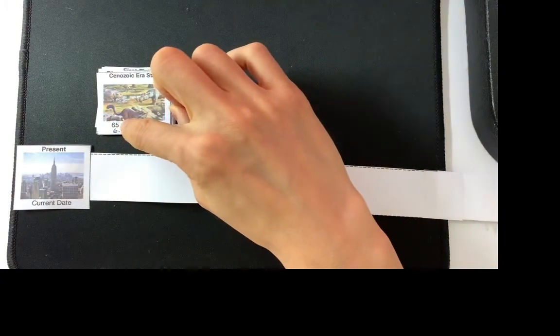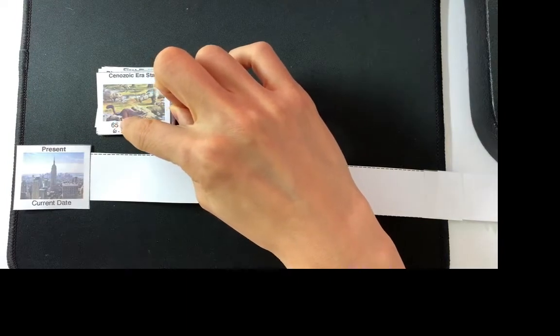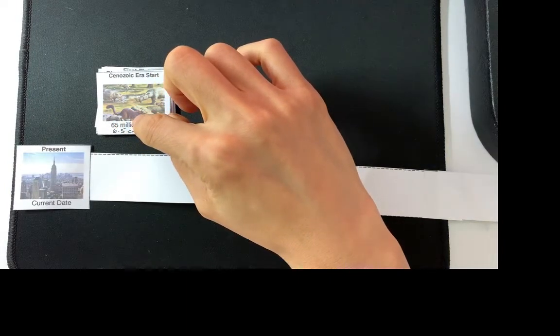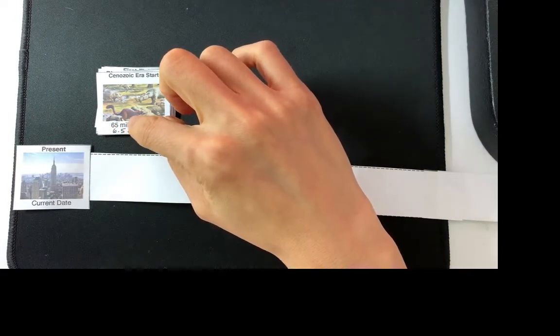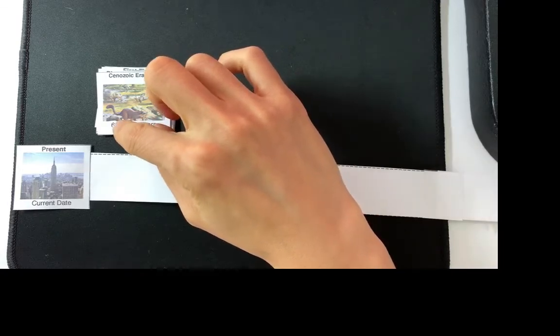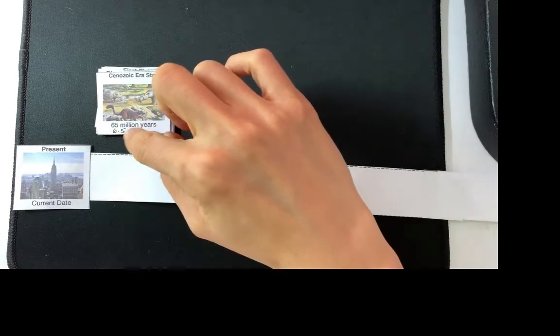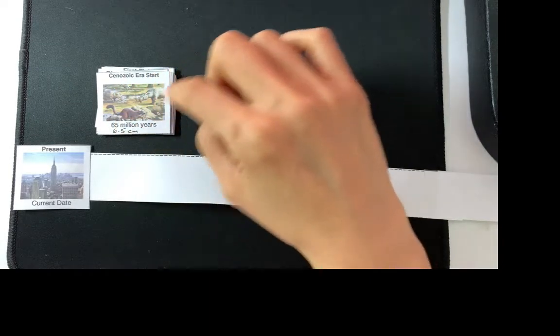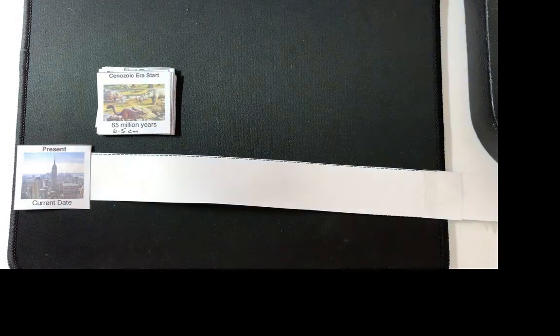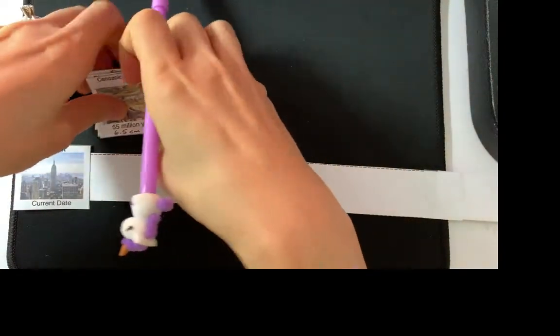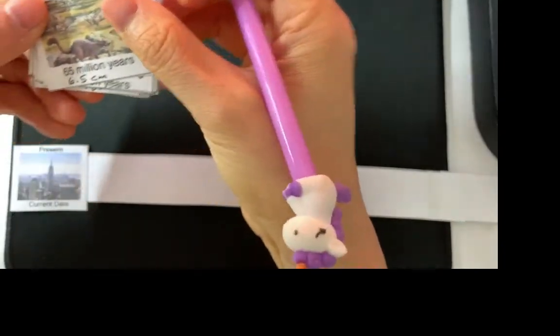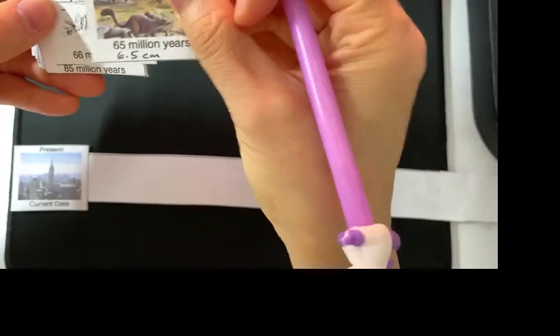So this is 65 million years, so it's going to be 6.5 centimeters, because each 10 million years is going to be 1 centimeter. So I went ahead and wrote it on there so I could quickly figure that out.